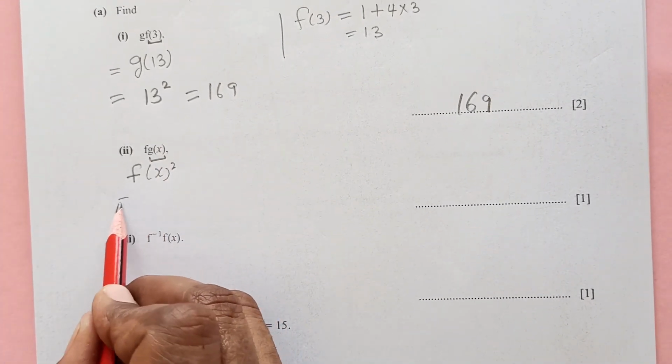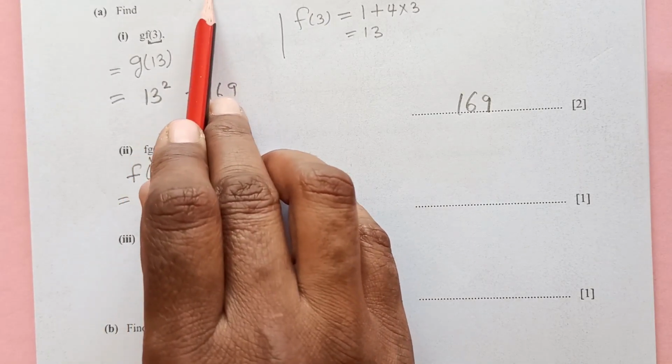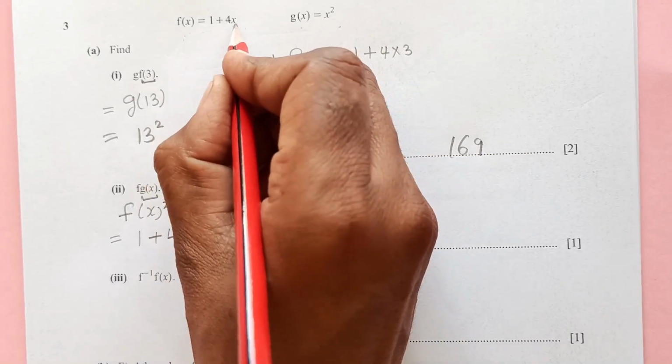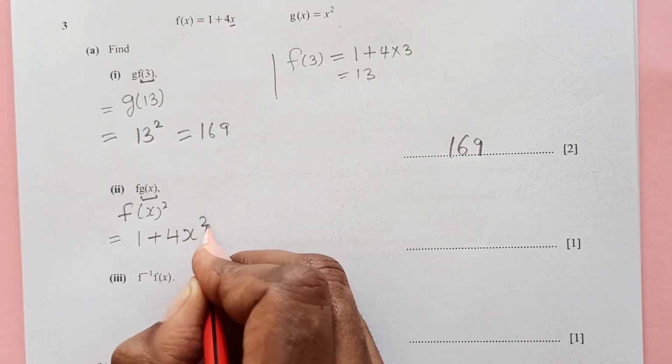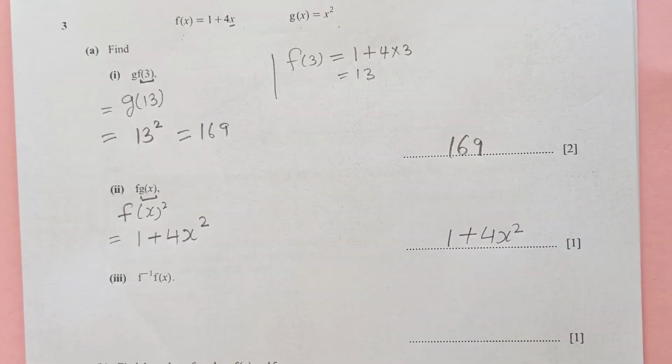Then we will replace x by x squared in f(x). So that means 1 plus 4, then here it is x, but now it is x squared. So the final answer is 1 plus 4x squared, right?